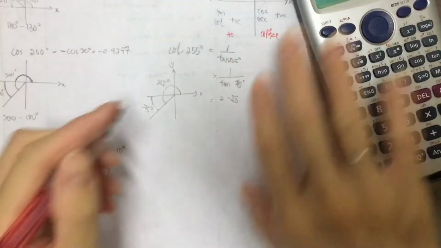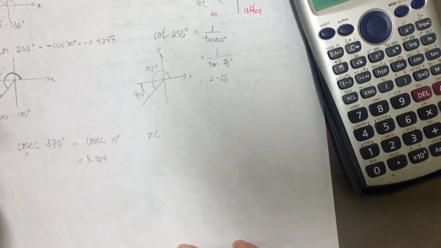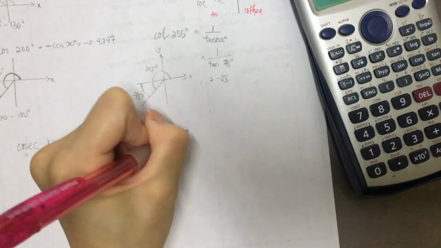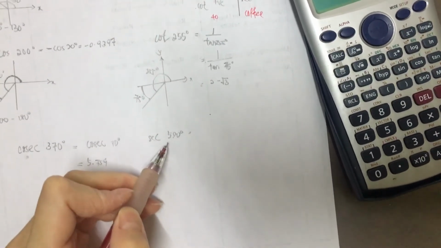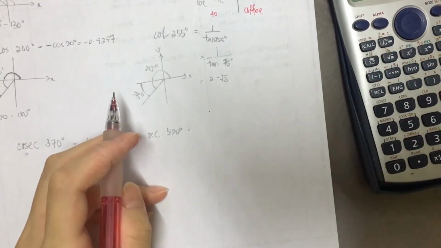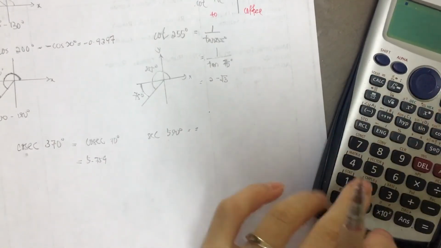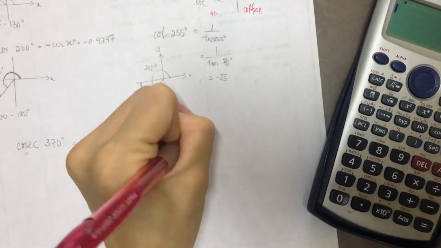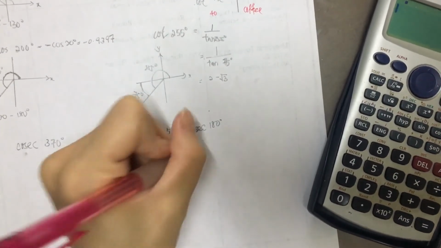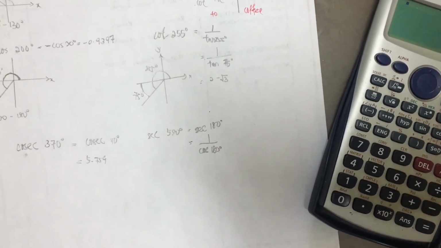Okay, let's look at another example. Let's say you have your secant 520 degree. If it's more than 360, just minus 360, so you will get secant 160 degree. Secant 180 degree is equal to 1 per cos 180 degree.